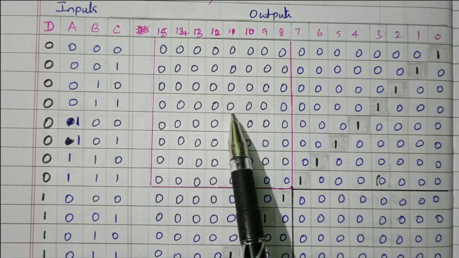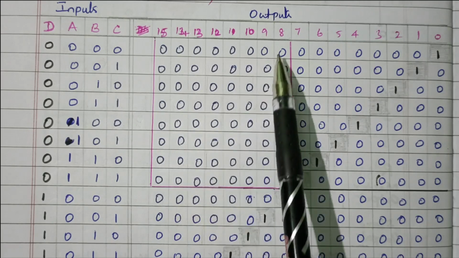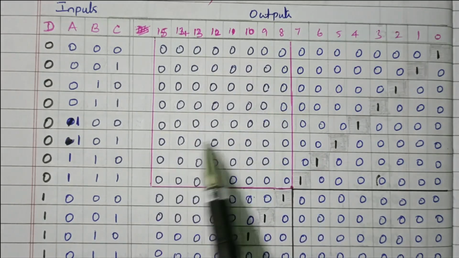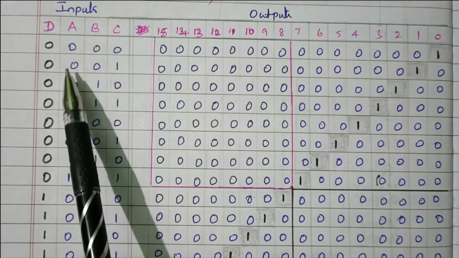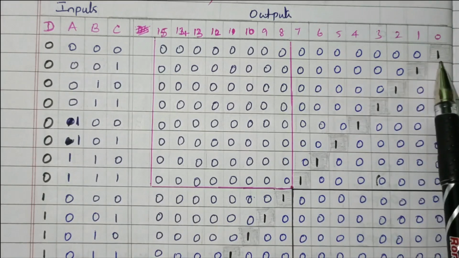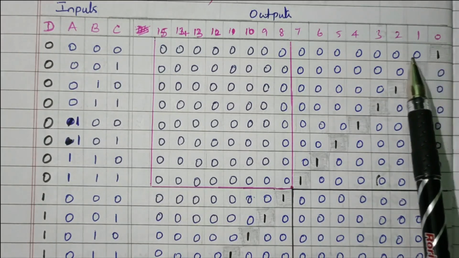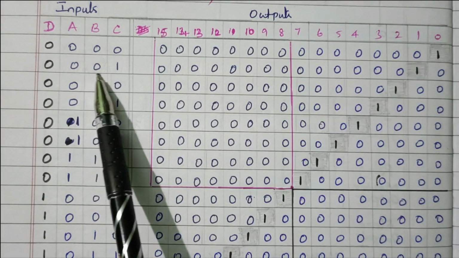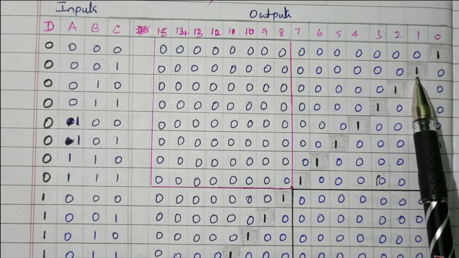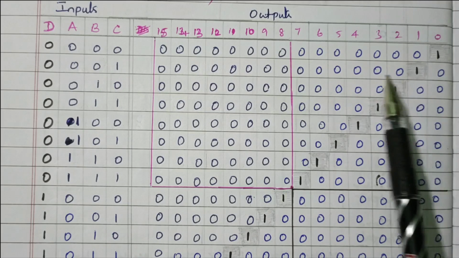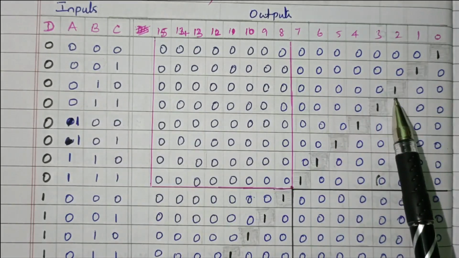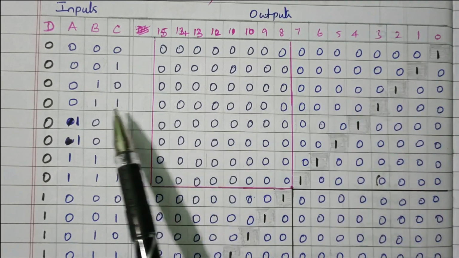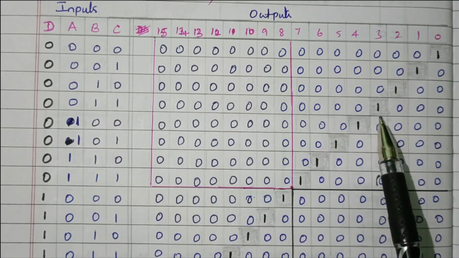So the outputs of the bottom decoder, all the outputs from 8 to 15, are 0. Now we'll see how we get the 8 different outputs from the values of ABC. 0, 0, 0 means D0 will be 1. Other digits are 0. 0, 0, 1 means D1 output is 1. Other digits are 0. 0, 1, 0 means the terminal D2 output will be 1. Other digits are 0. 0, 1, 1 means D3 will be 1.